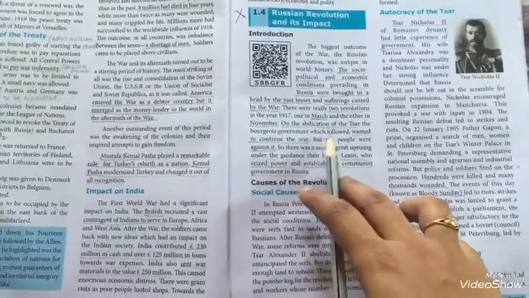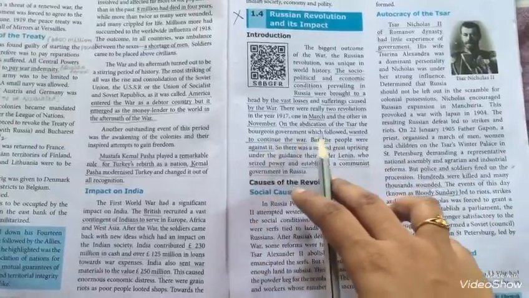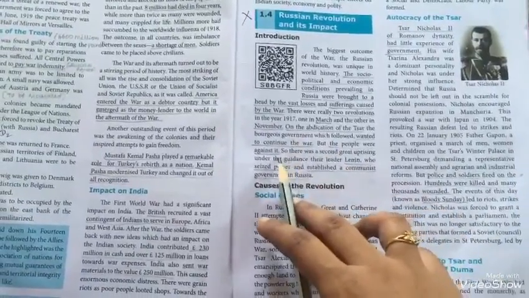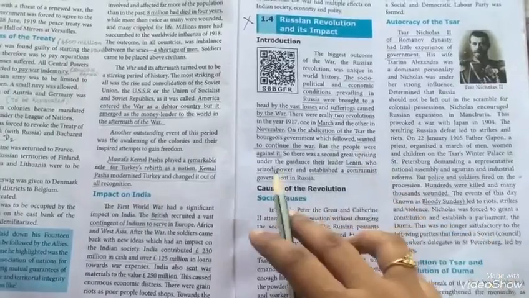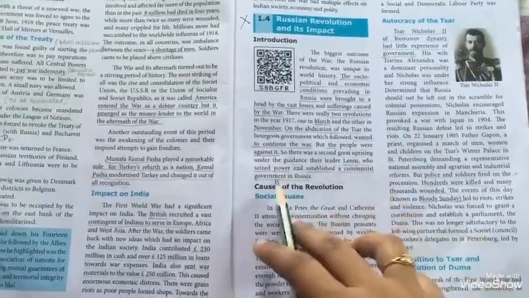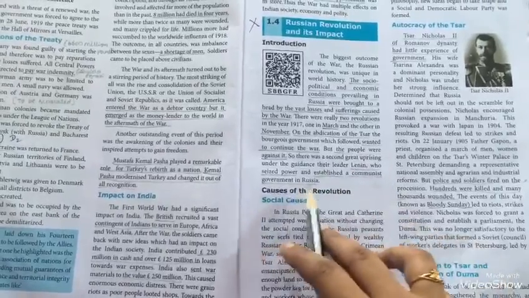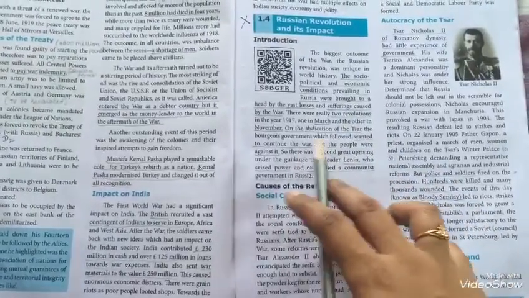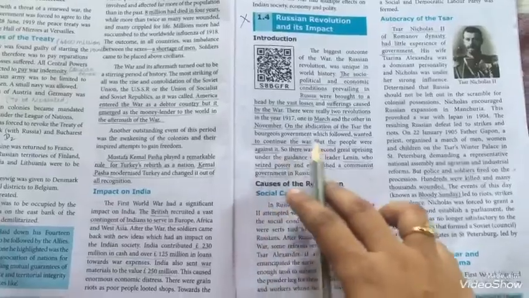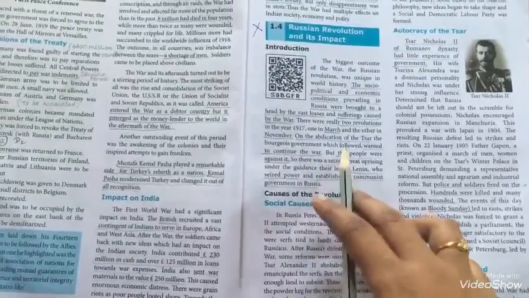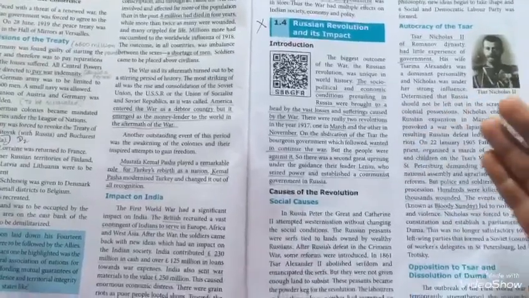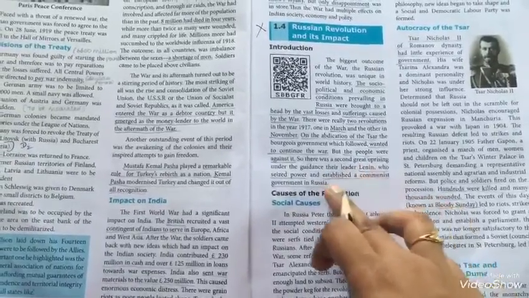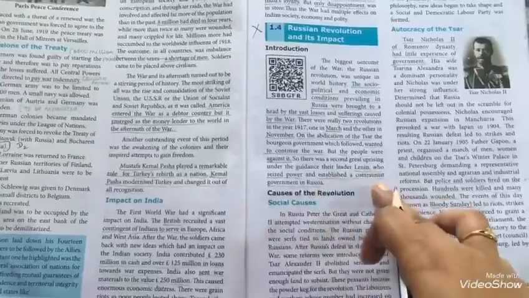November. So on the abdication of the Tsar, the bourgeois government which followed wanted to continue the war, but the people were against it. So the people are against the government. So there was a second great uprising under the guidance of their leader Lenin, who seized power and established a communist government in Russia. Okay, so Russia has suffered many losses, but the people were against the government because the government wanted to continue the war, so people didn't like it. People don't want to continue the war, so they are against the government. But after that there is a leader whose name is Lenin, and he established a communist government in Russia.